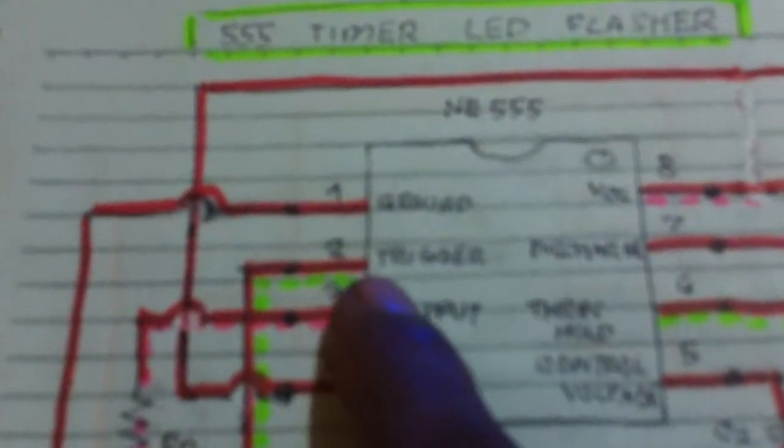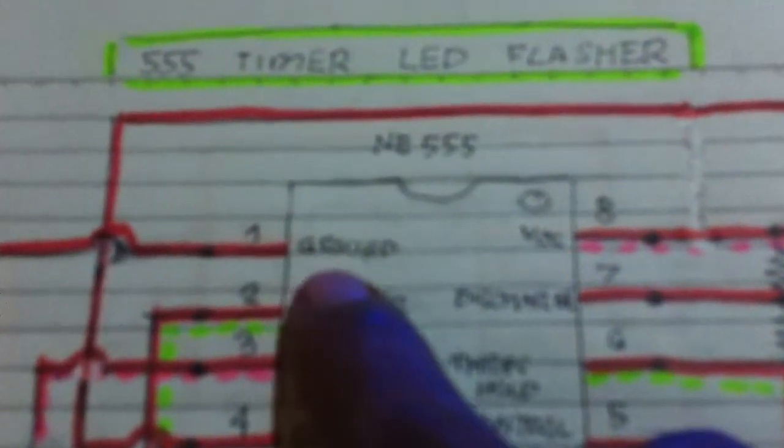In this new circuit, we have the output here, a protector LED resistor, and then we have here a trigger. That is the trigger connected to the capacitor, when it's going to trigger current here. And we have here the ground, just the ground.